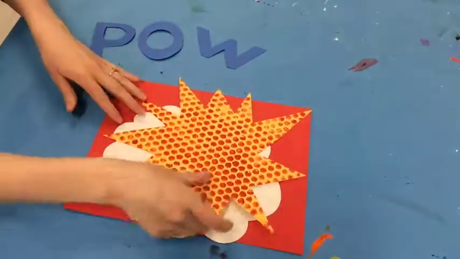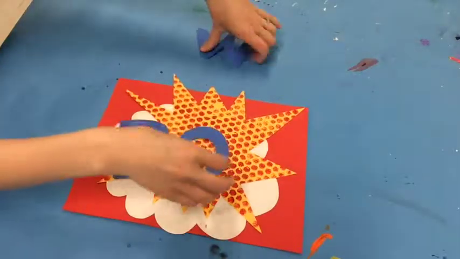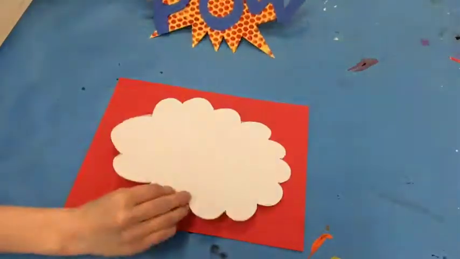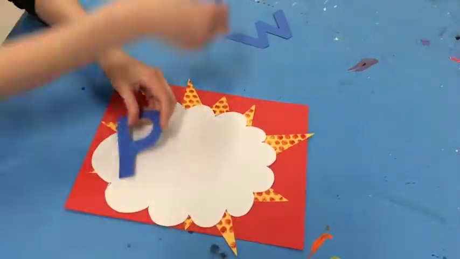Play around with how to arrange your shapes and word before you glue, but when you're ready, feel free to grab that glue stick and glue everything down well.